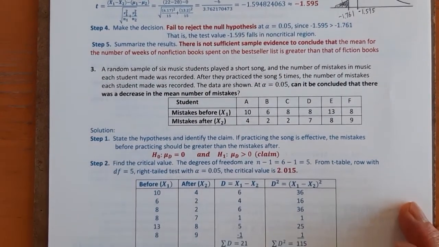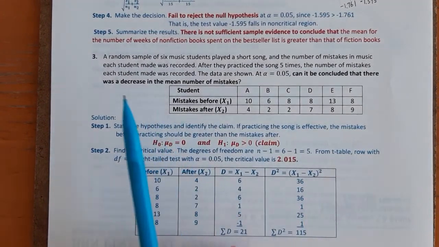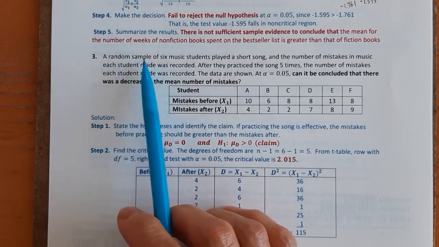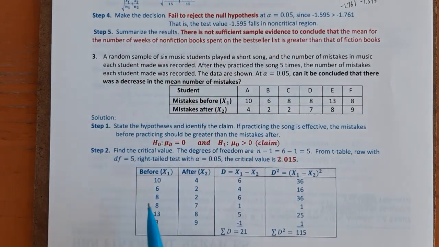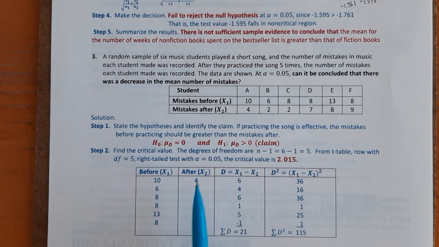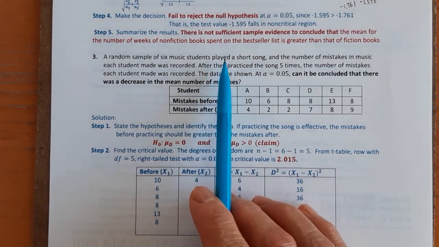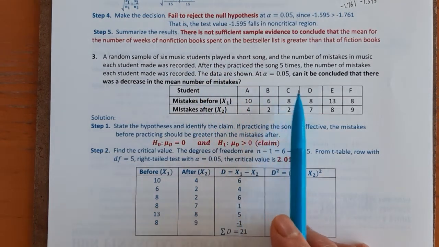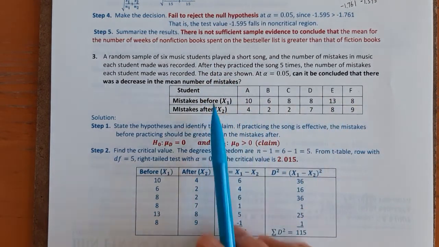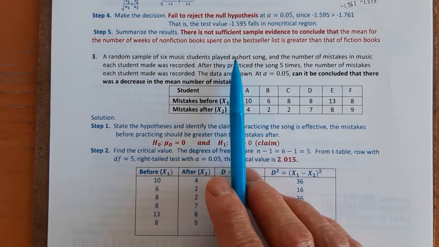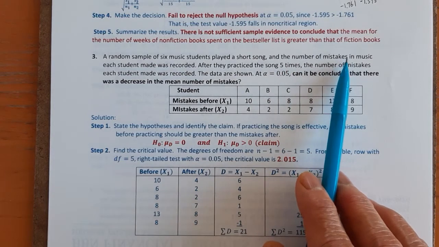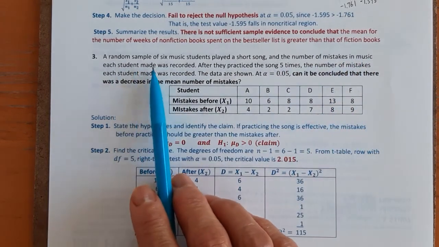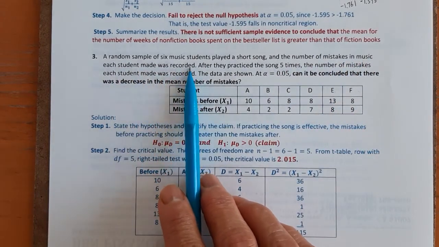Question 3. A random sample of 6 music students, 1, 2, 3, 4, 5, 6, students A, B, C, D, E, F, played a short song, and the number of mistakes each student made was recorded.